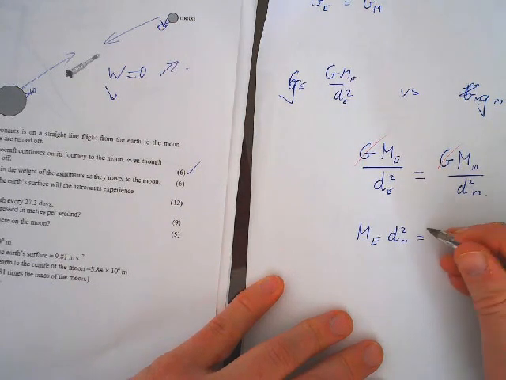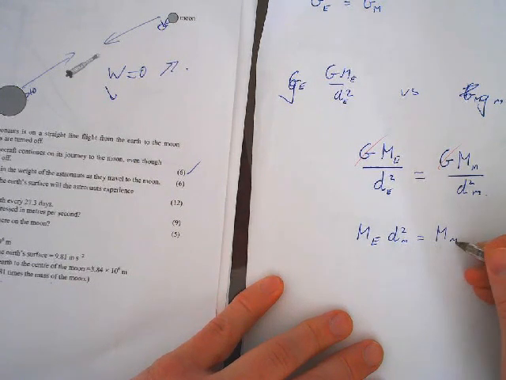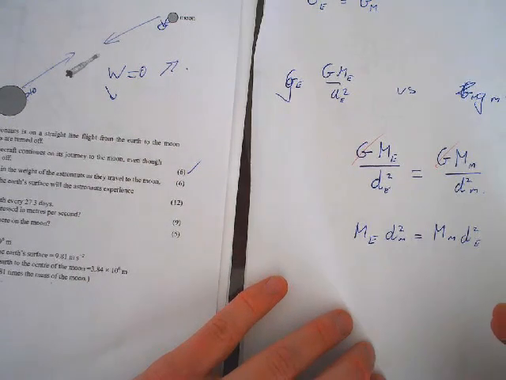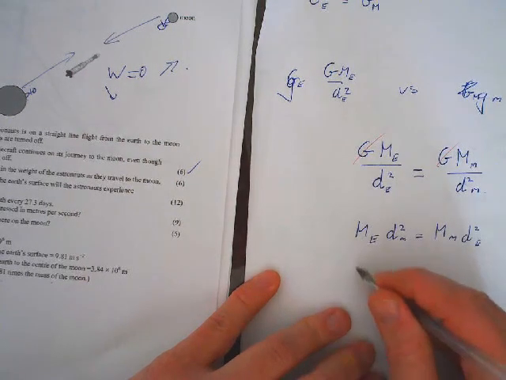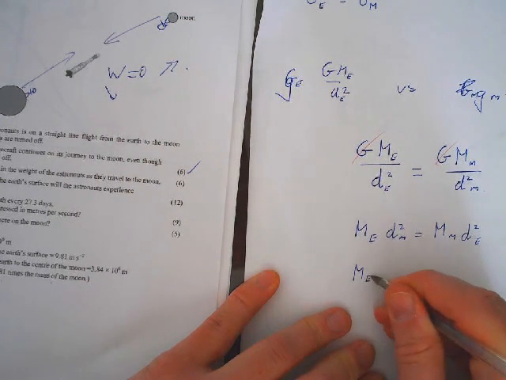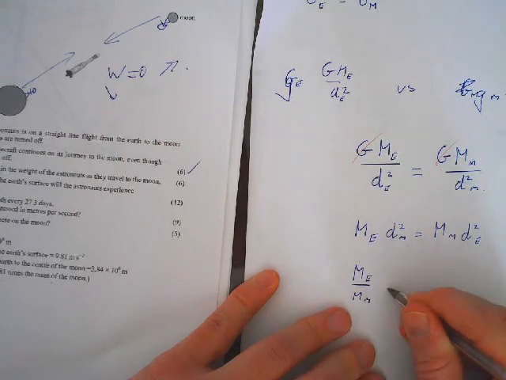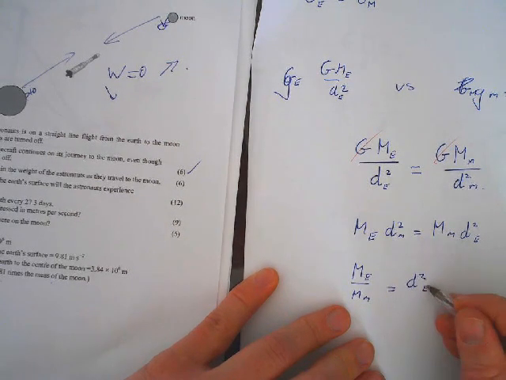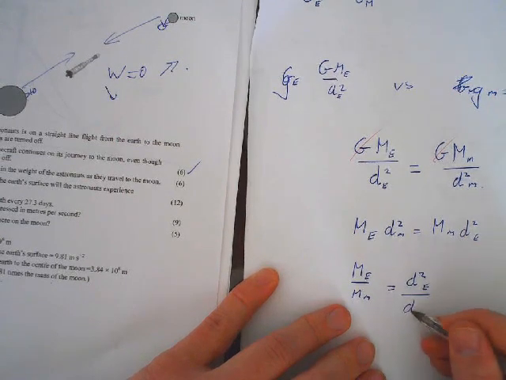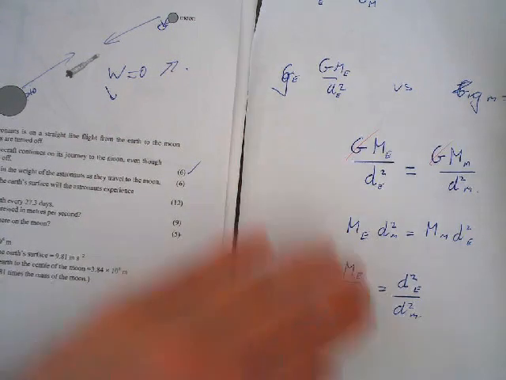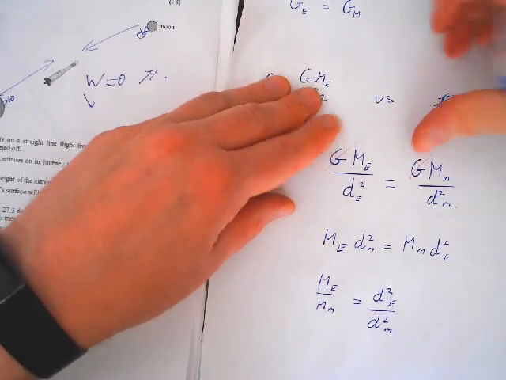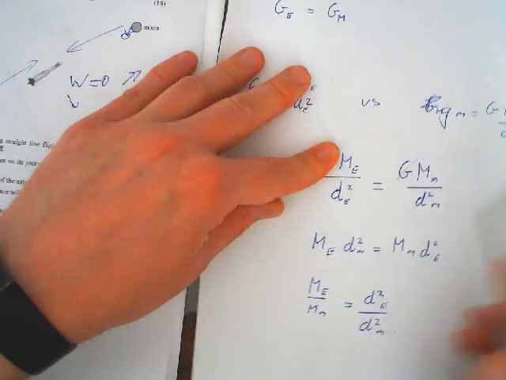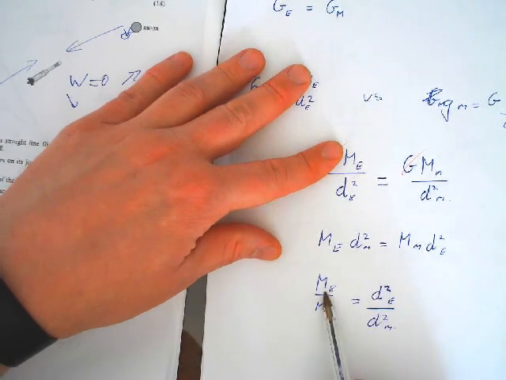Let's rearrange this to get the distances on one side, the masses on the other. So let's cross multiply: M_E d squared is equal to M_M d squared. So the mass Earth times, let's bring the mass of the Moon across. I'm doing this kind of in long drawn out ways. I know many of you will be more comfortable just doing it quickly. That's fine. Bring this across.